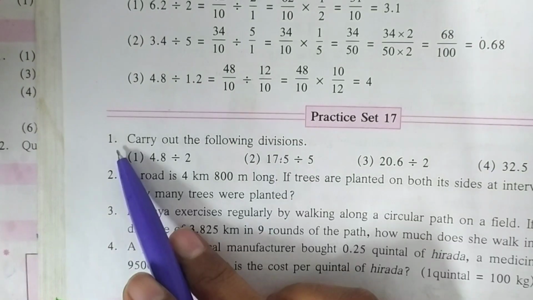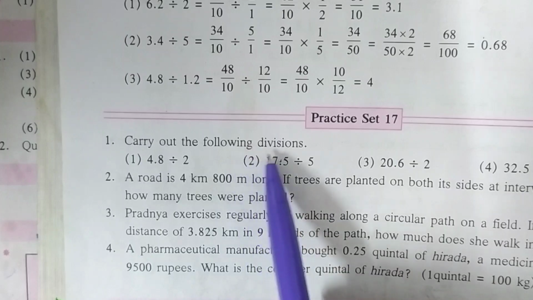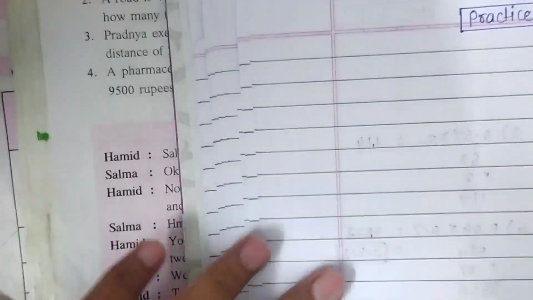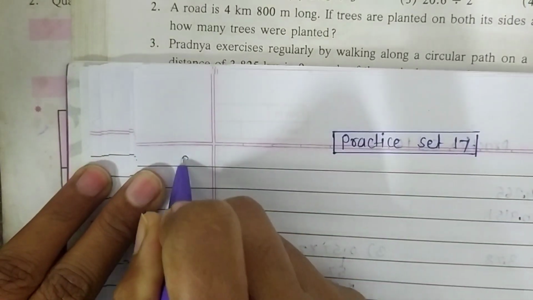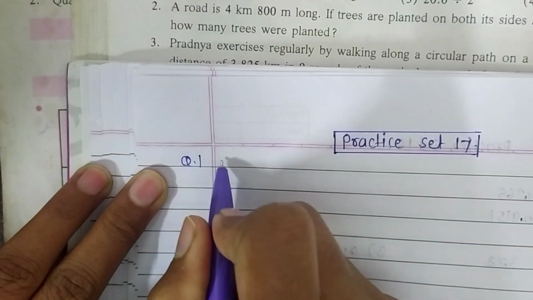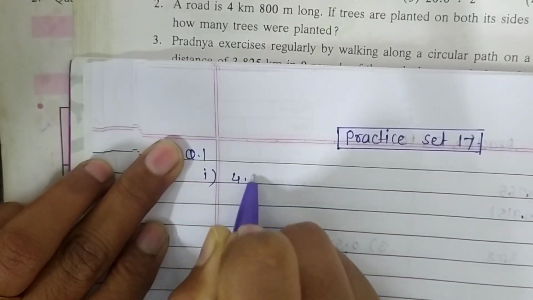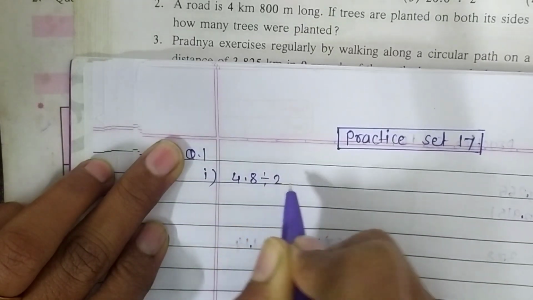In this practice set there are 4 questions, and the first sub question in it is carry out the following divisions. So we are going to solve it. Question number 1. And the first sub question in it is 4.8 divided by 2.